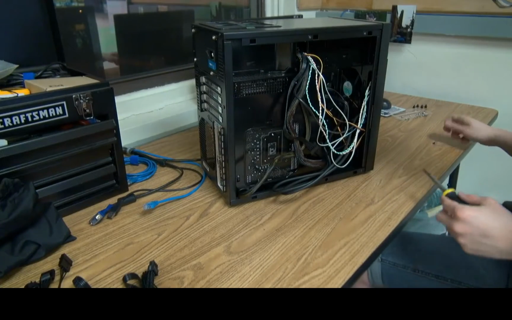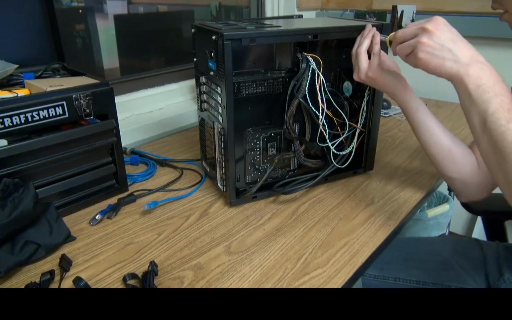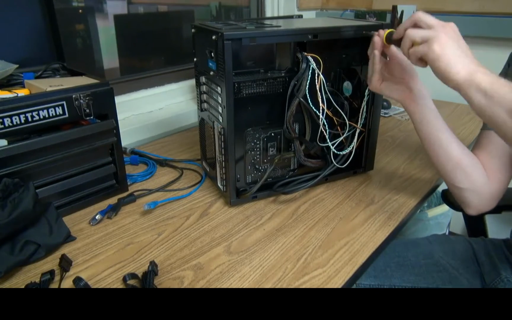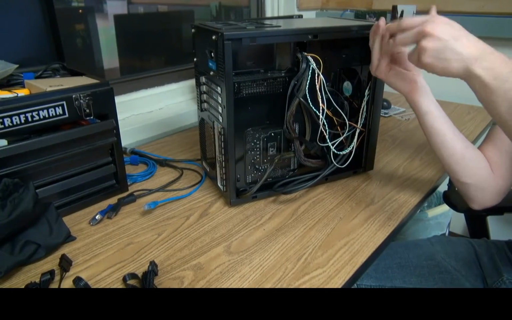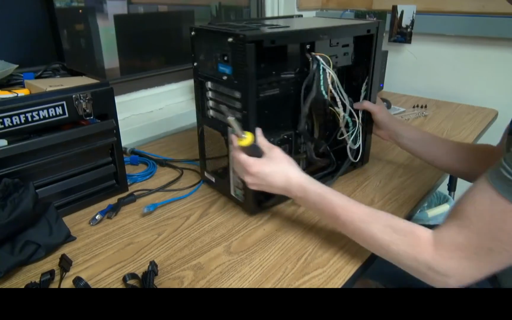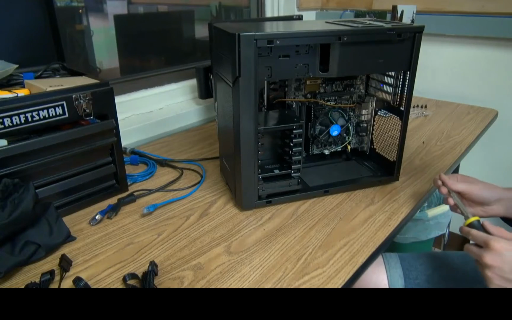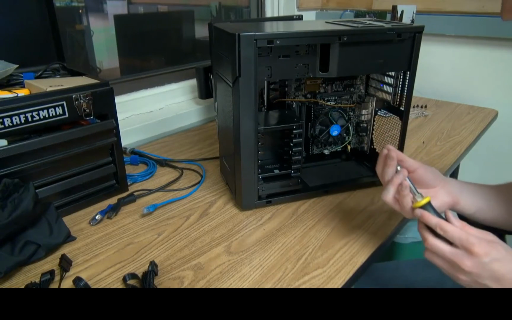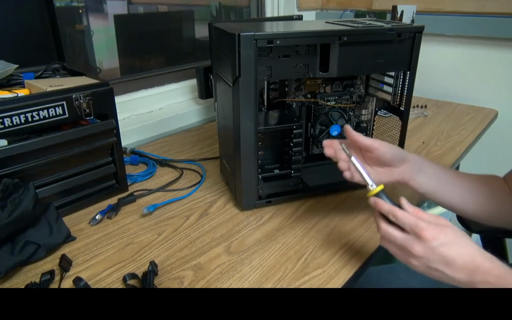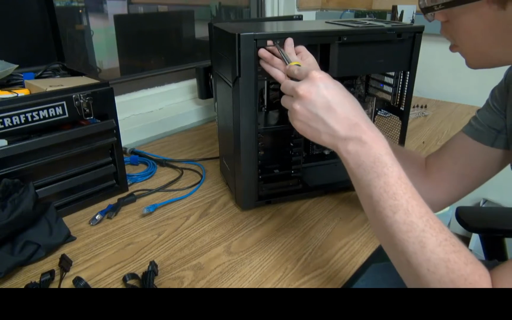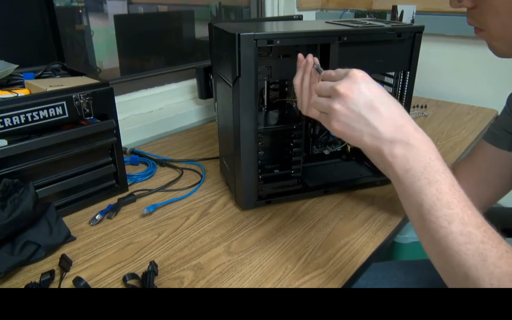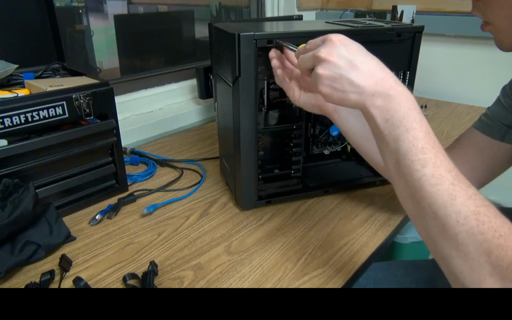All right. Take that around. Another small annoyance with this case is the rubber feet does leave little black marks if you drag the case around like I am. Again, not a huge deal.